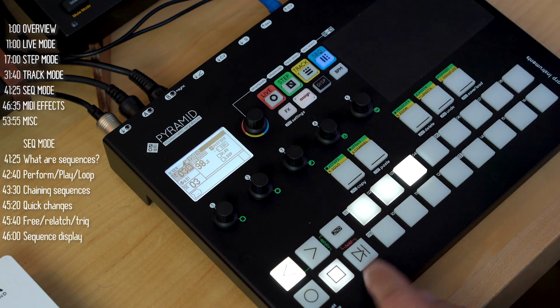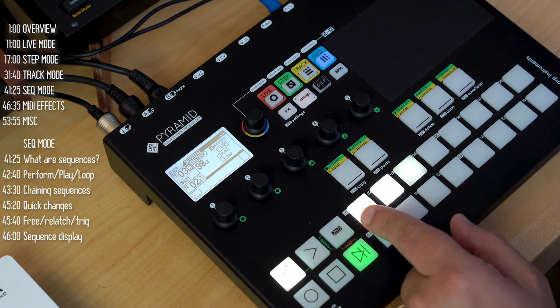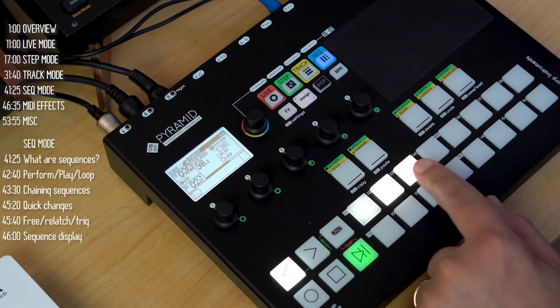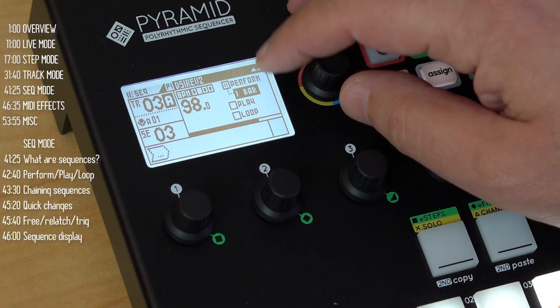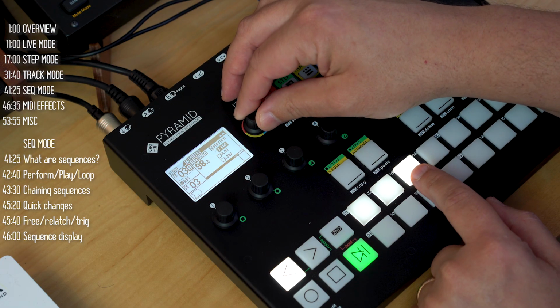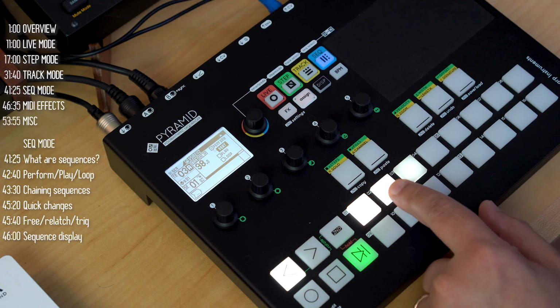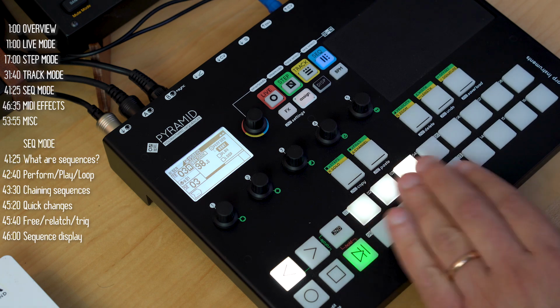One way is just to perform them live. So this is one sequence, this is another, sequence 2, sequence 3, and then this one bar here determines how quickly it moves from one sequence to the other. You can take a few bars or just move on the beat, right? And that's how you perform with sequences live.